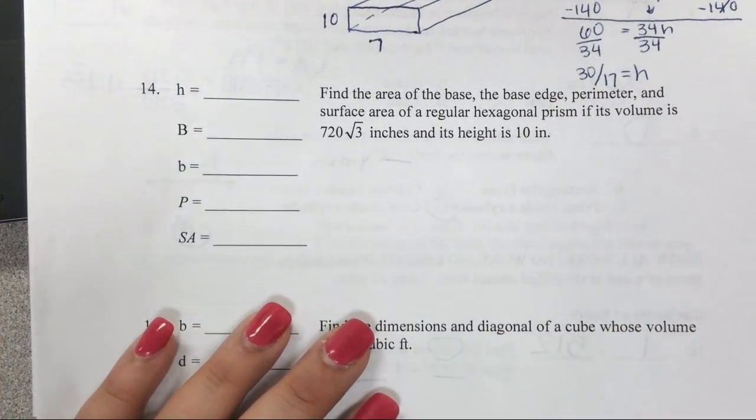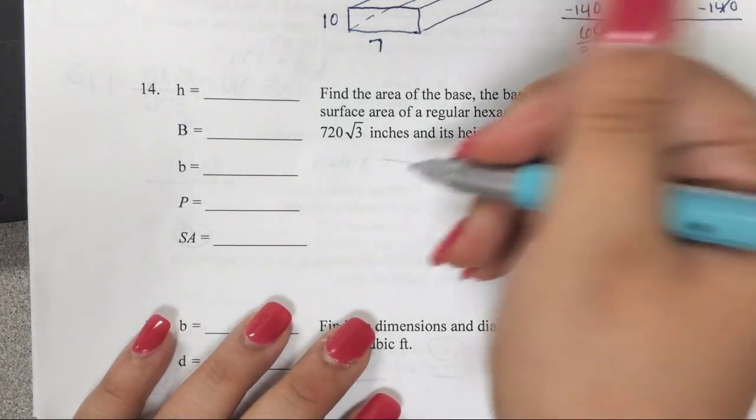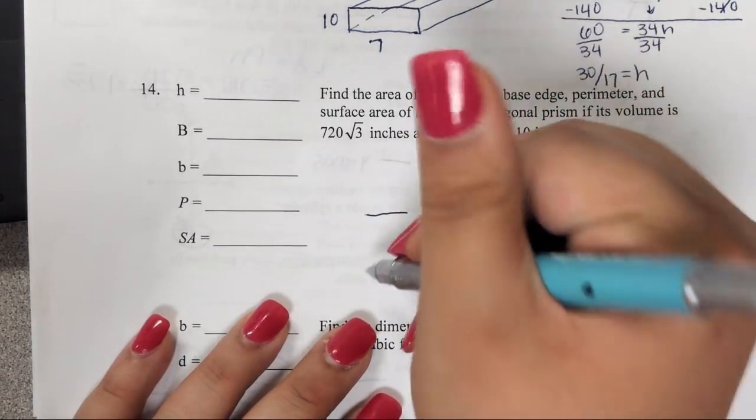Find the area of a base, the base edge, the perimeter, and the surface area of a regular hexagonal prism. All right. Here's where my pretty pictures end.